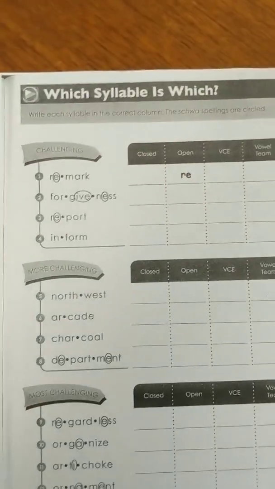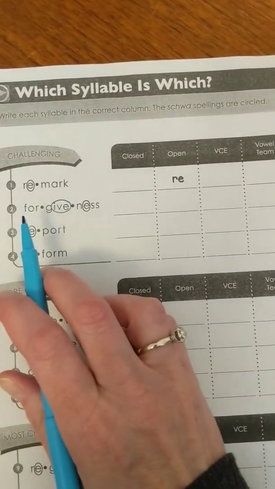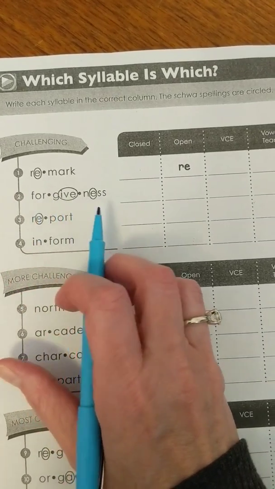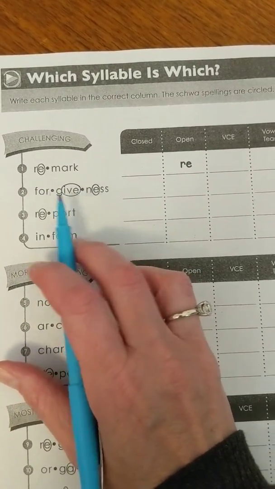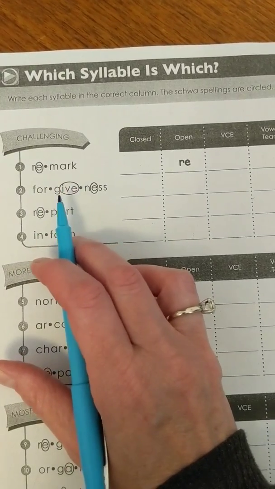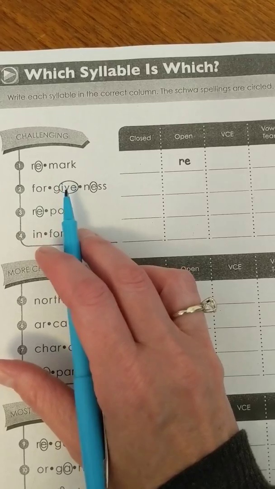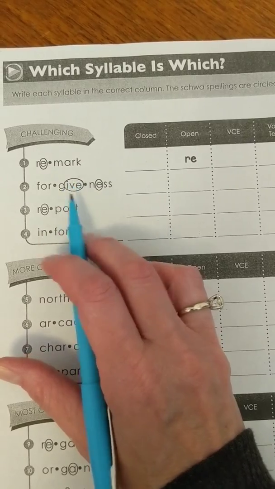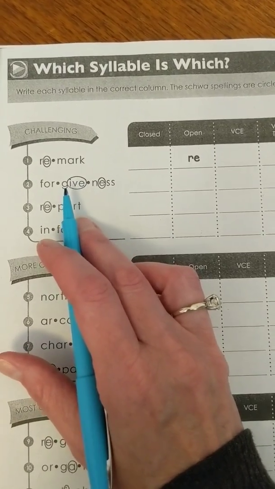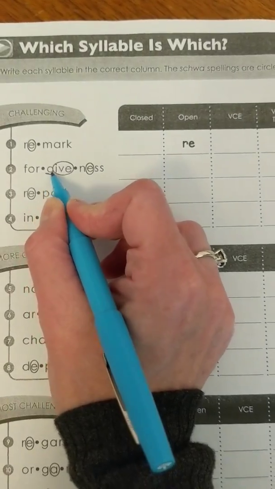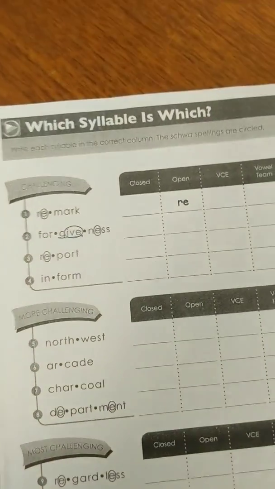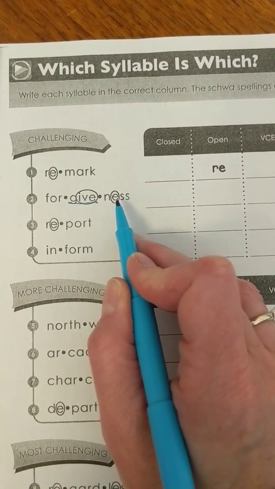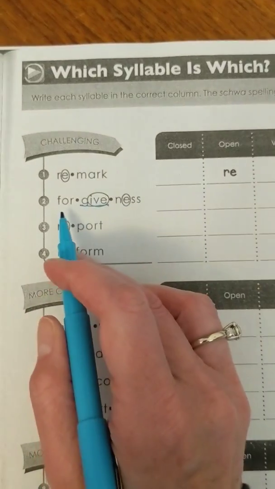So let's take a look at the next one, and we'll do these first four together. We have forgiveness. Okay, well, here, IVE normally would say "ive," because it's a VCE, but it's flexing to the schwa, so it's going to say "iv." And we know that also because we know give is "give." And then we have ness, but this E is also flexing to the schwa. So let's take a look at for.